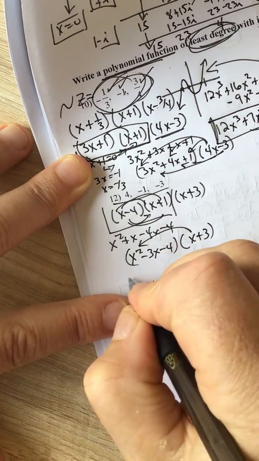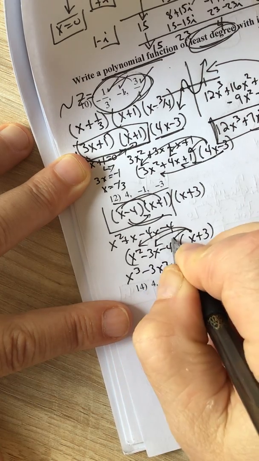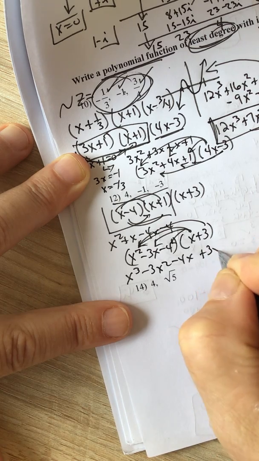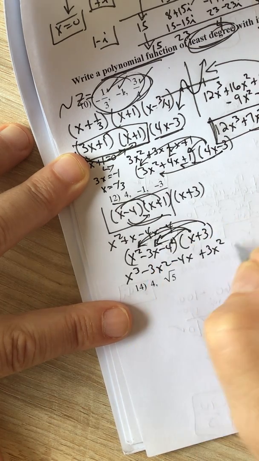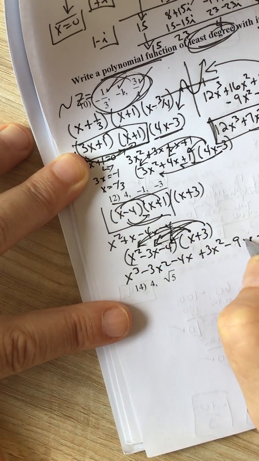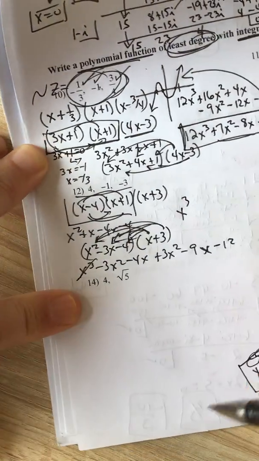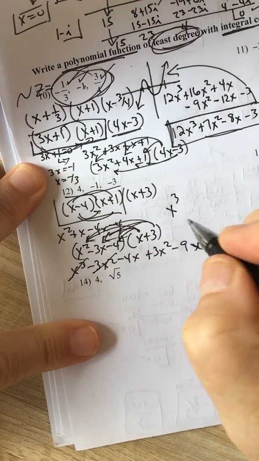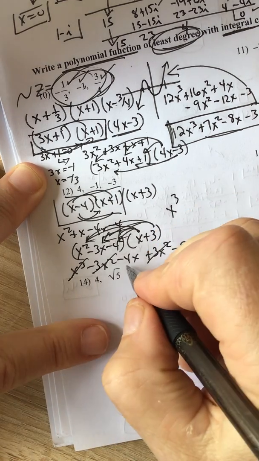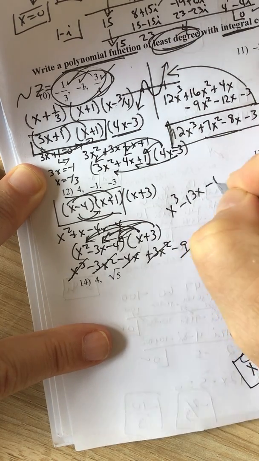Multiplying in this one, so there's an x to the third minus 3x squared minus 4x. 3 times that, it'll be a plus 3x squared. 3 times this one will be minus 9x, and 3 times negative 4 is minus 12. For a grand total of x to the third, negative 3x squared plus 3x squared is 0, negative 4x and negative 9x is negative 13x, and then the 12.